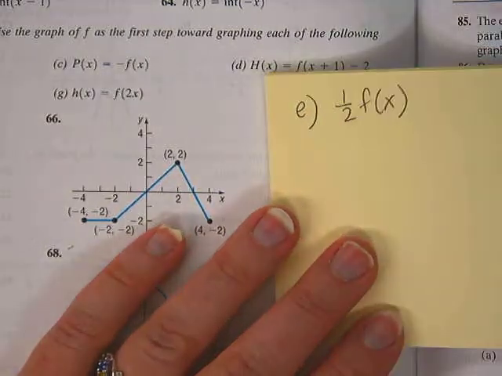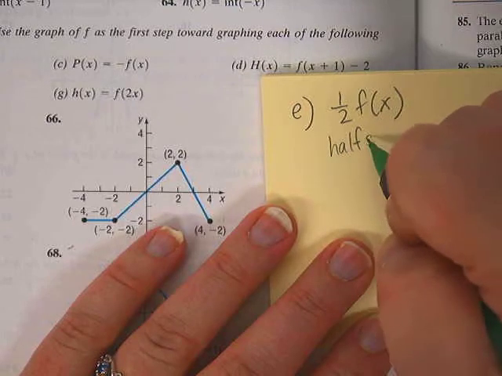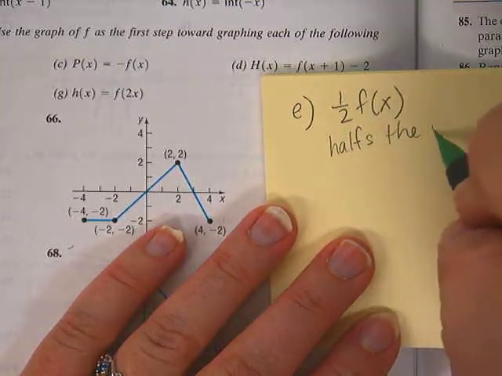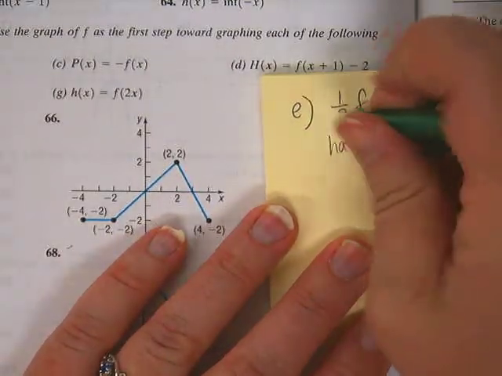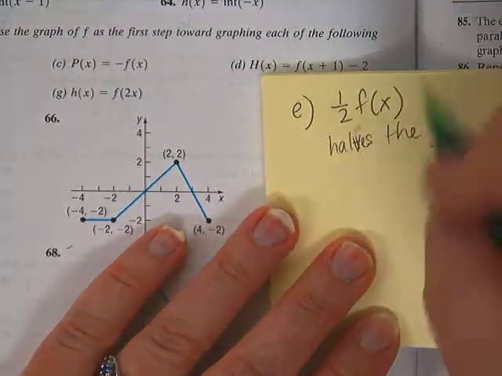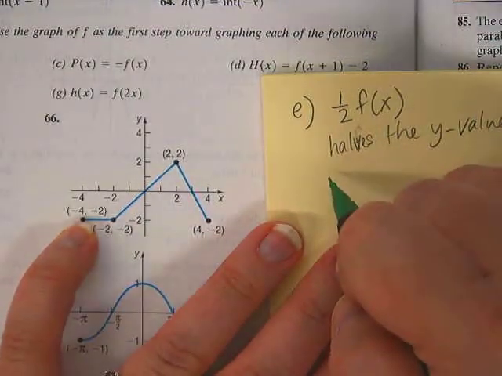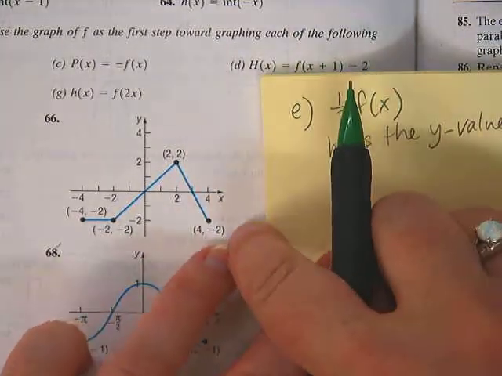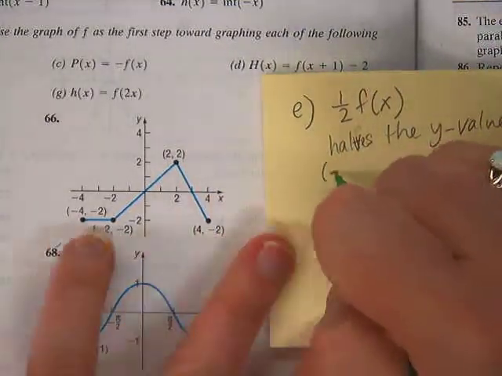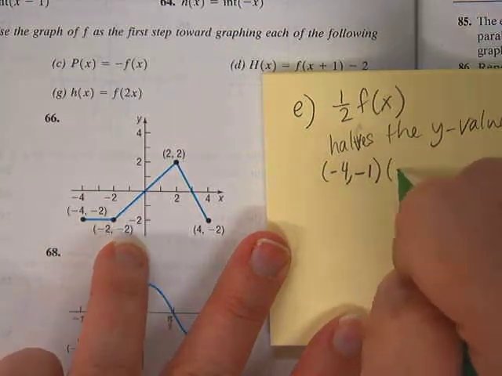E. 1/2 f of x. What does that do to the y values? Halves the y values. I guess it should be a y, huh? Halves the y values. So since the y values were at -4, -2, -2, -2, 2, 2, and 4, -2, it's going to change to -4.